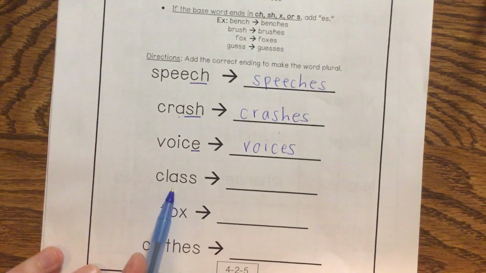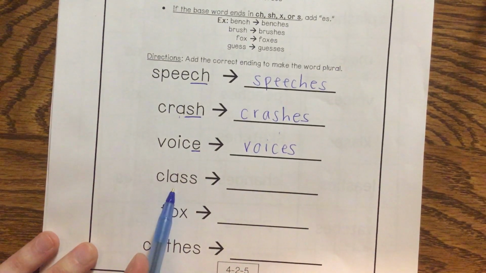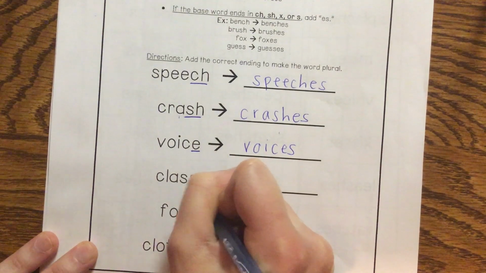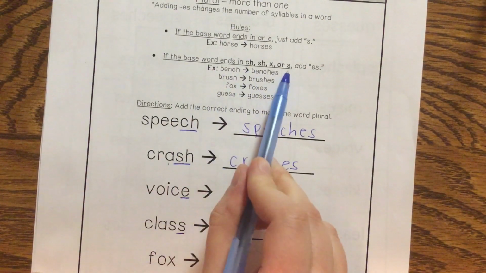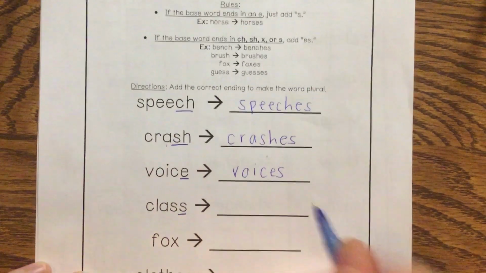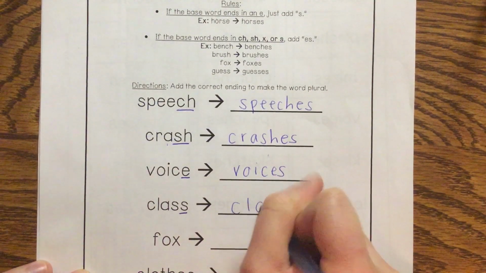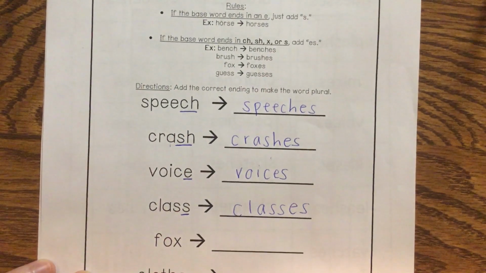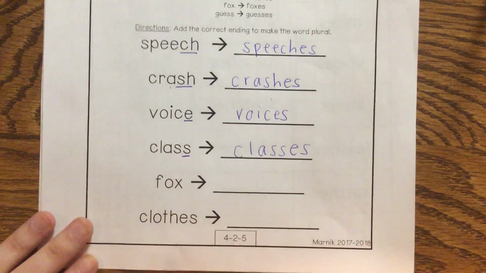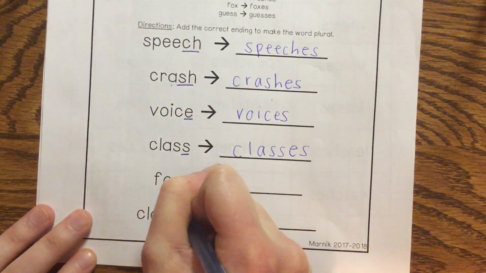Let's look at the word class. The word class ends in an S. If I look at my rules, if the base word ends in an S, you add es. C-L-A-S-S-E-S, classes.